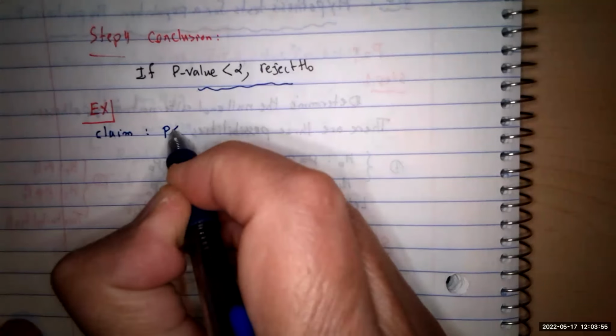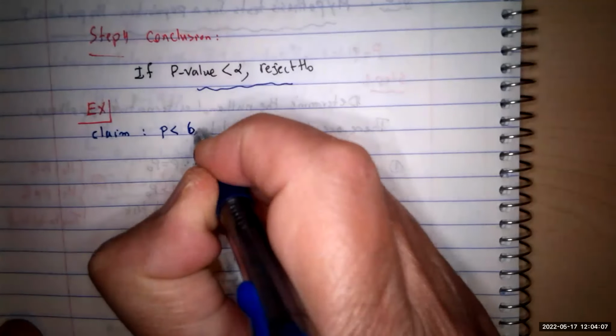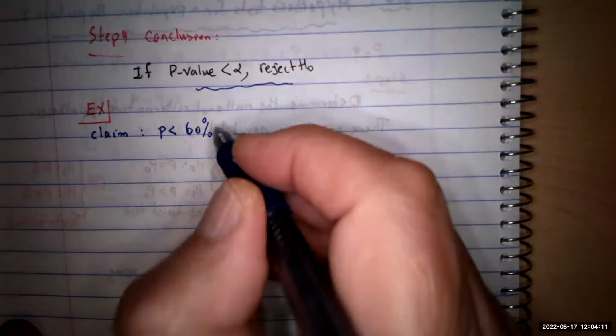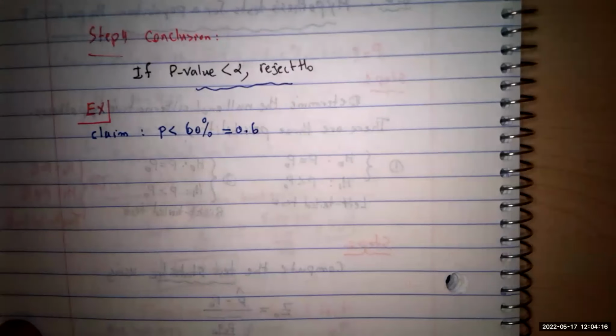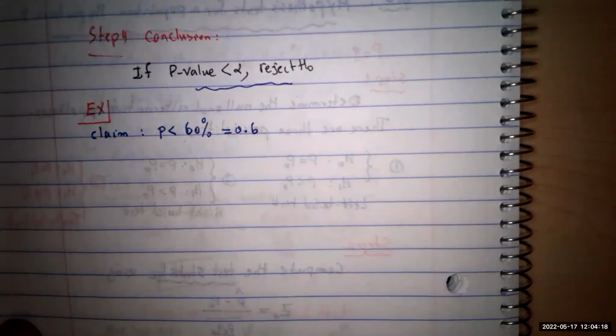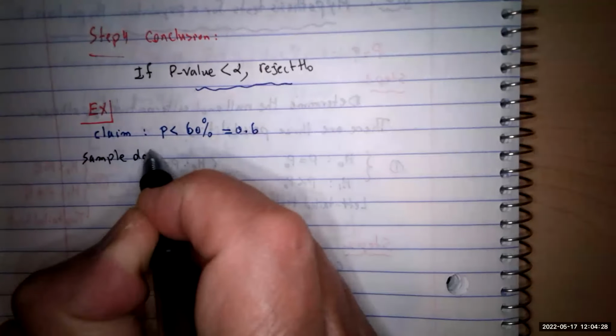Since it's a proportion that they give you in percent, the claim is that P is less than 60%, which is the same as 0.6. Then you want to check it, so you need information. You go around, you pick a sample, and you collect the following information from the sample.